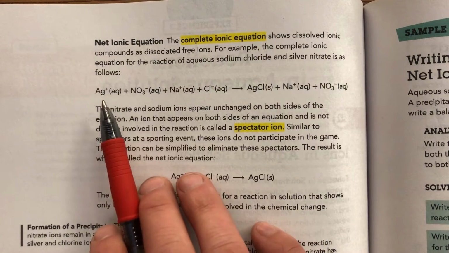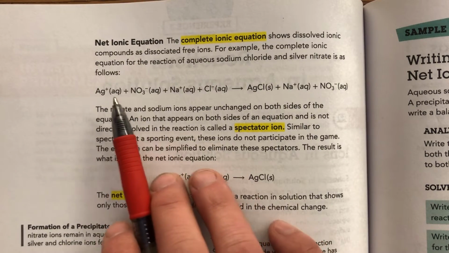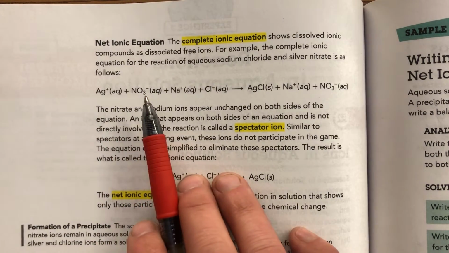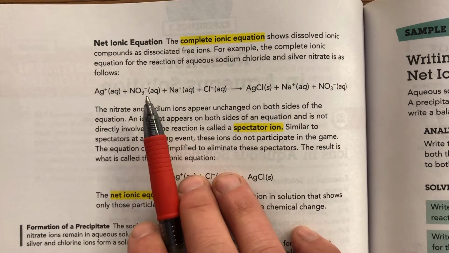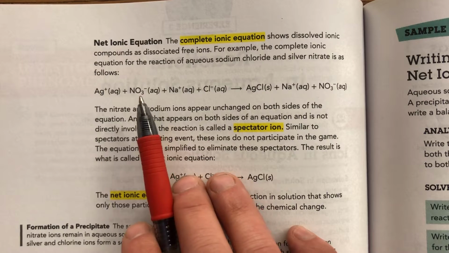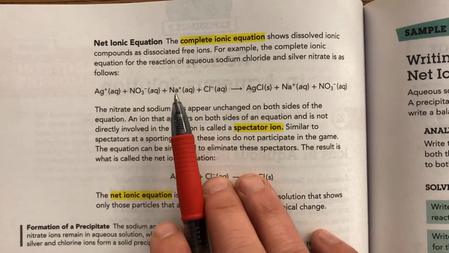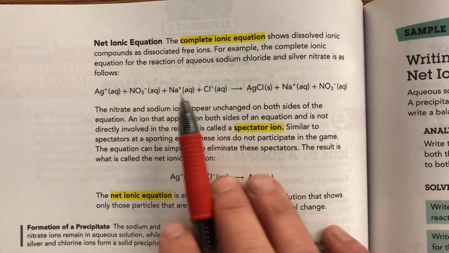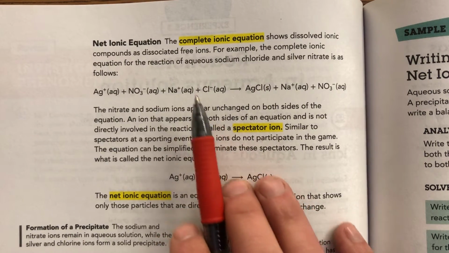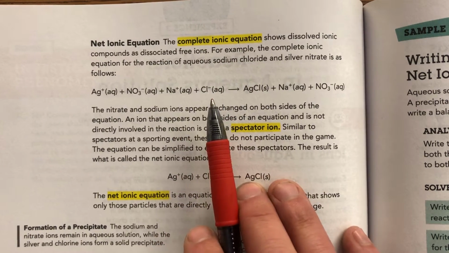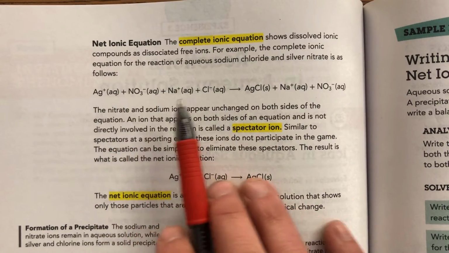The silver and the nitrate are separated. We have a positive silver ion and a negative nitrate ion, because ions are atoms or molecules with a charge. And then sodium and chlorine are also aqueous. They're separated from each other. They're not really forming a bond. They're separated with a solvation shell around them. And they're all aqueous. You can see what state of matter they're in.